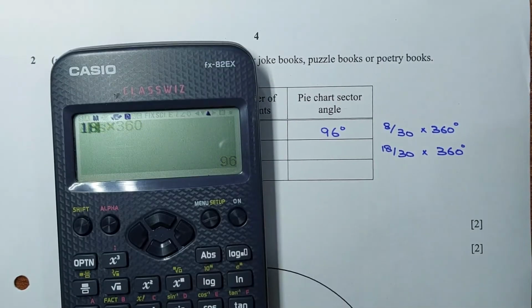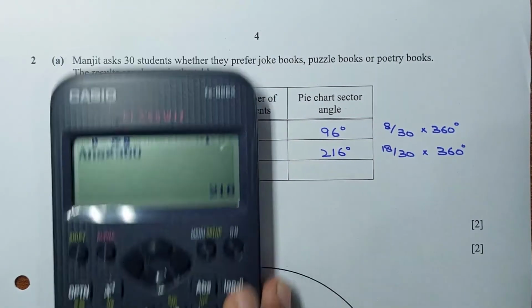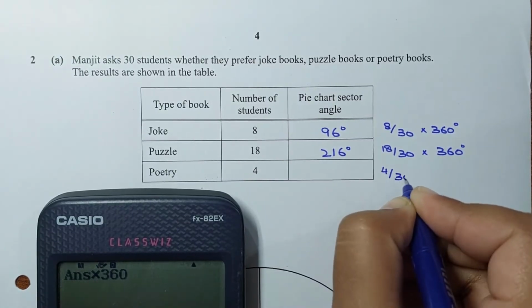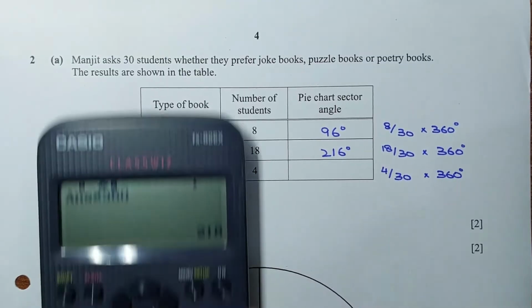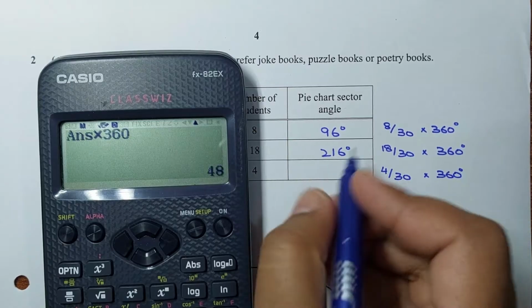Okay, 18 out of 30 times 360, 216 degrees. And the next is poetry, 4 out of 30 times 360 degrees. 4 over 30 times 360, which is 48 degrees.